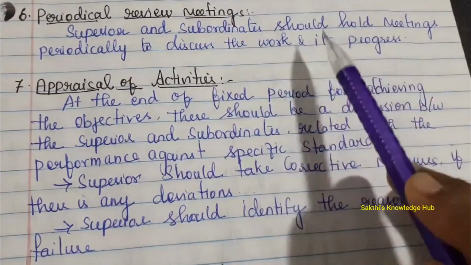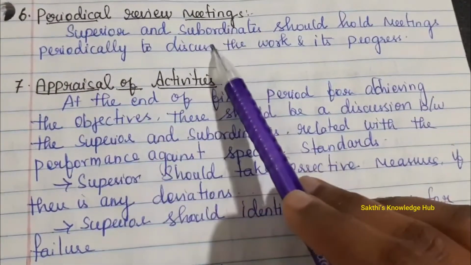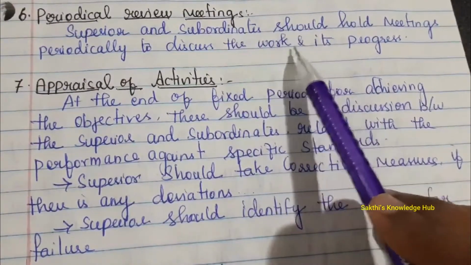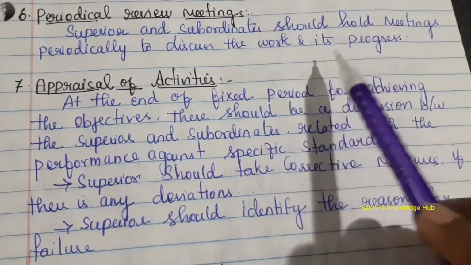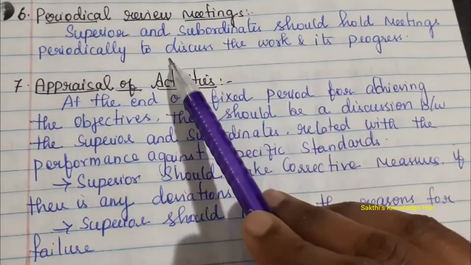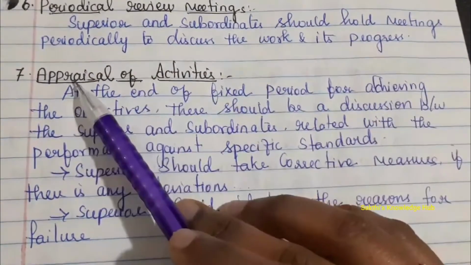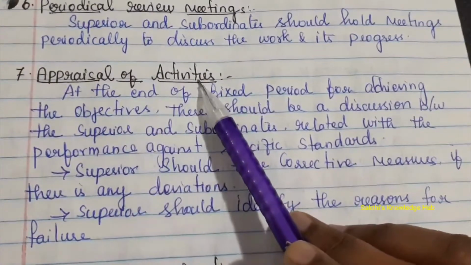its progress. So here also both the superiors as well as the subordinates should take part in the meeting to identify what is its progress and what is the current status in a periodic manner. Next process is appraisal of activities.